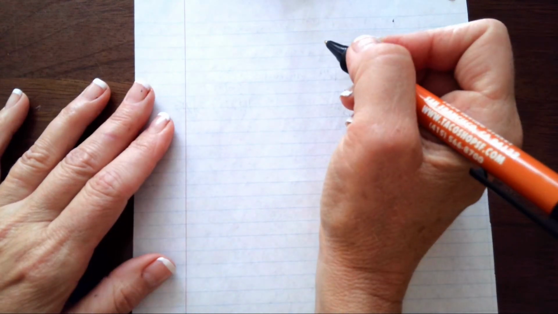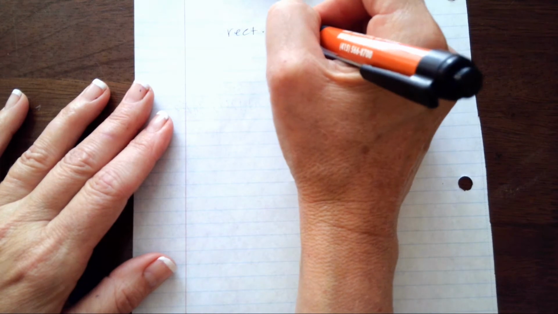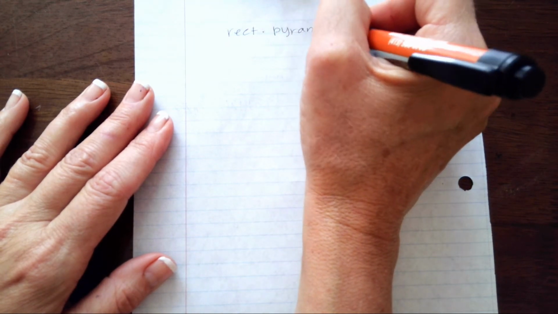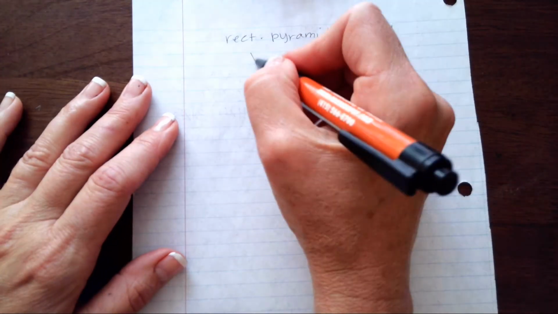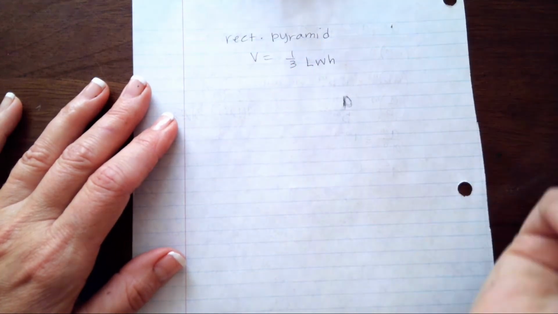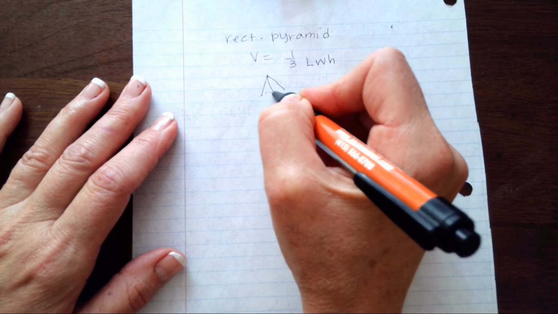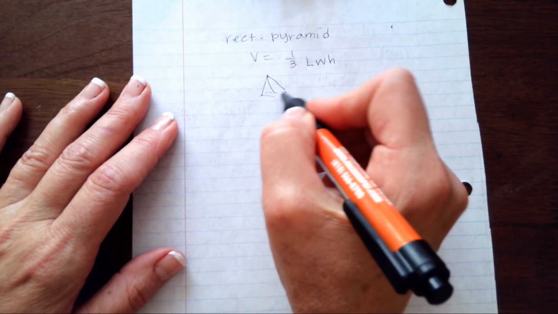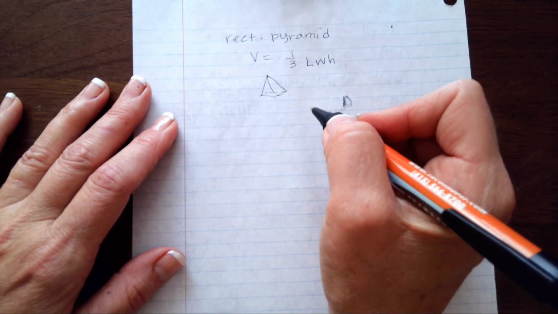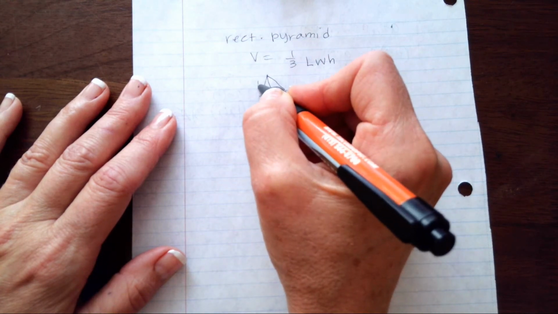Next one is a rectangular pyramid. We're going to do volume equals 1/3 length times width times height. So we have length, width, and here is my height.